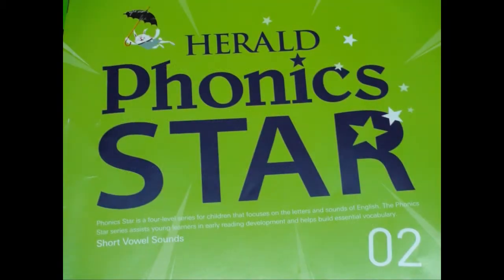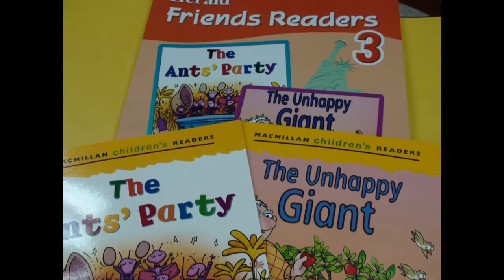This means that the only books that Korean teachers and foreign teachers share are phonics books in their level 1 classes and storybooks with the Friends Reader workbook.